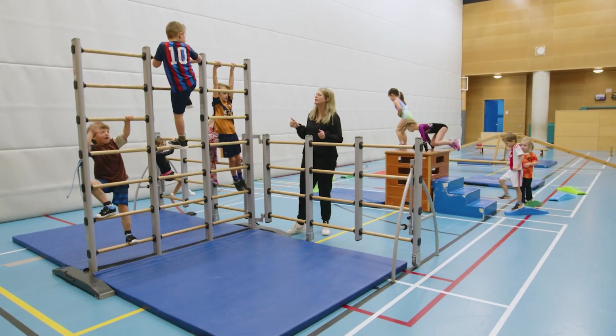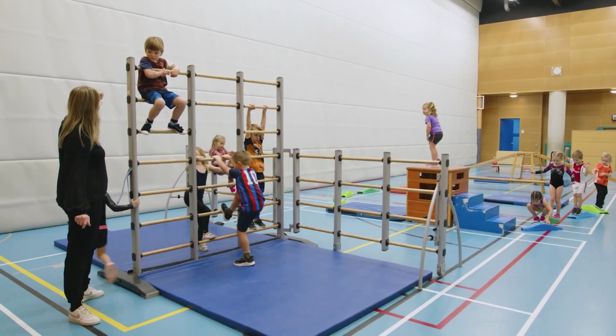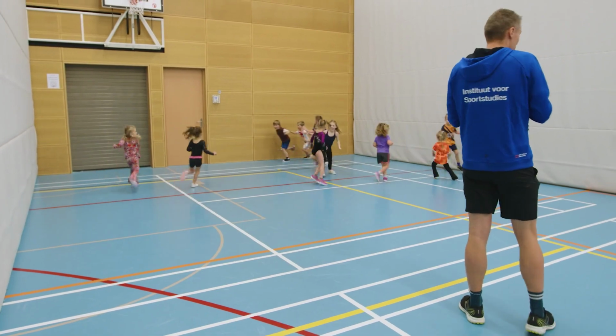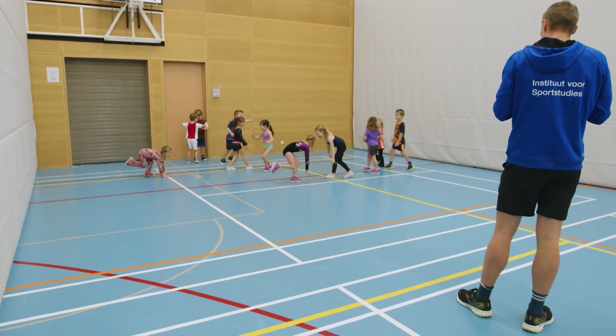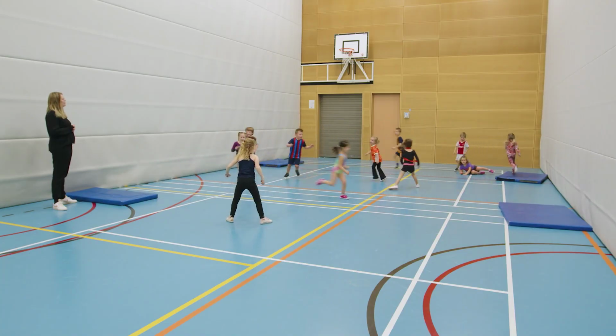Executing a PE lesson might seem daunting. Up to 30 children may be running, climbing, sliding, and throwing things at the same time. No one expects you to make the lesson perfect from the start. Even experienced PE teachers work hard to manage their lessons for 4 to 7-year-olds.